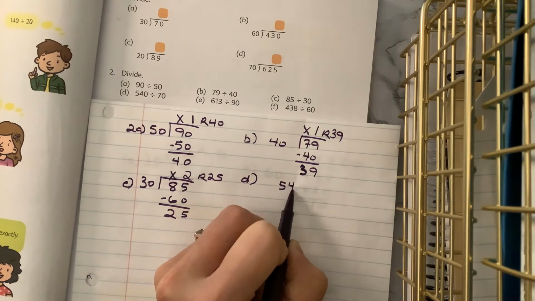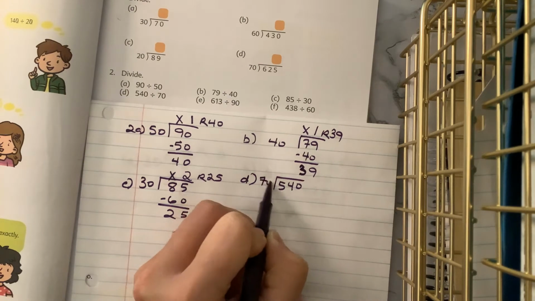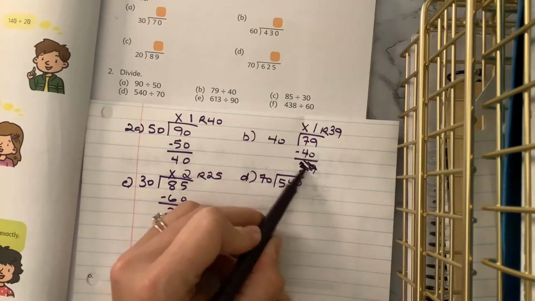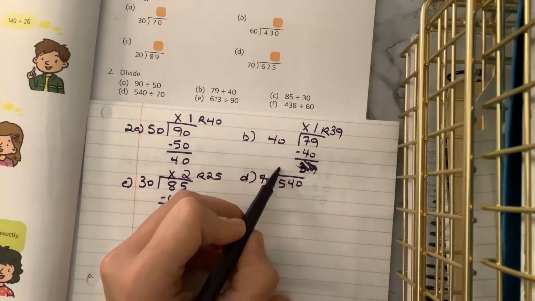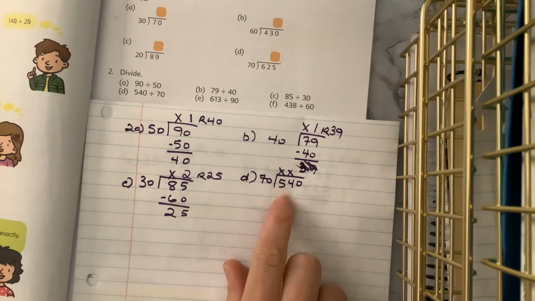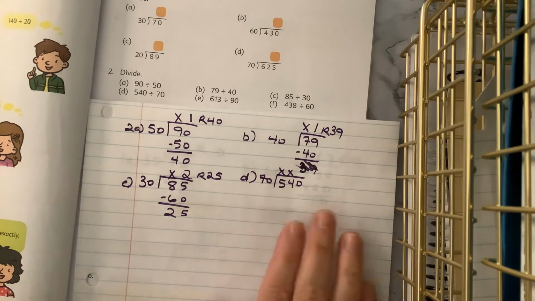D, 540 divided by 70. I again didn't give myself a lot of room here. 70 does not go into 5 or 54, so now I figure out how many times 70 goes into 540. 7 times 8 is 56, so 70 times 8, 560 would be too great.